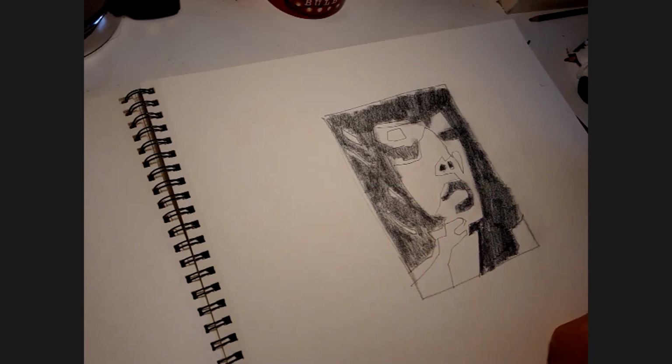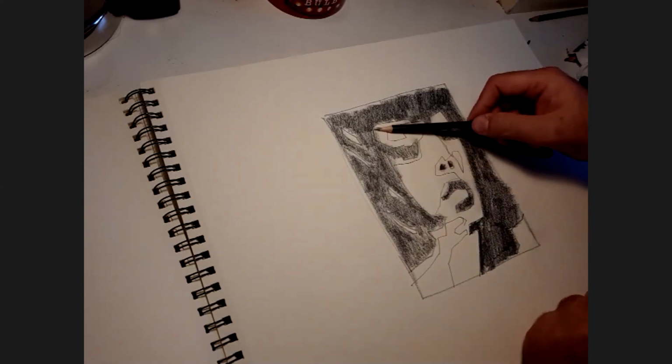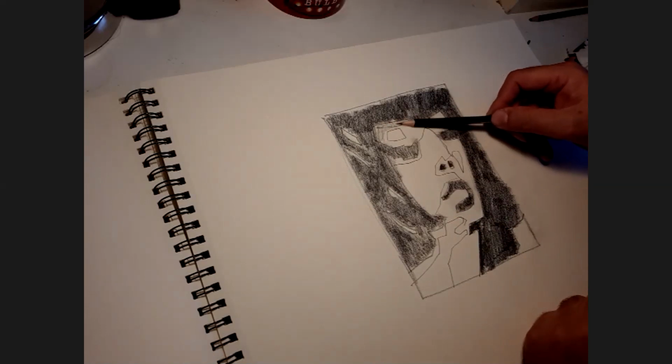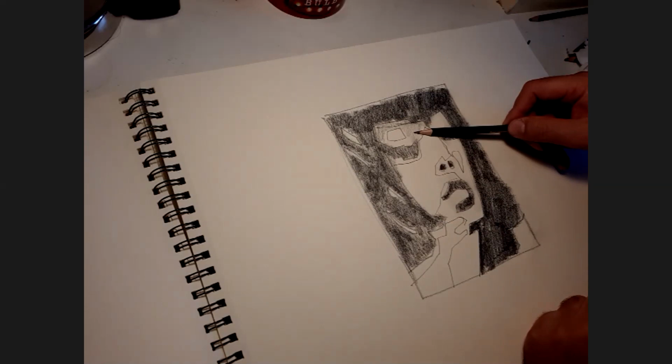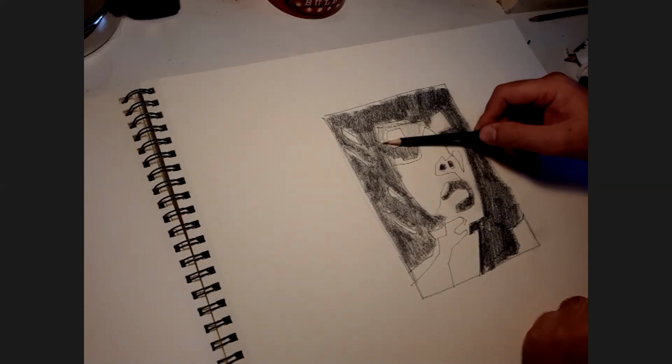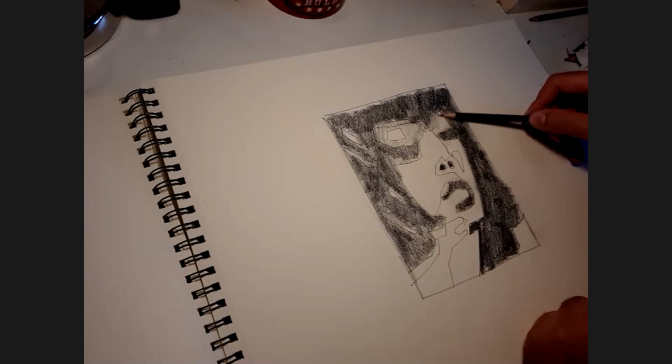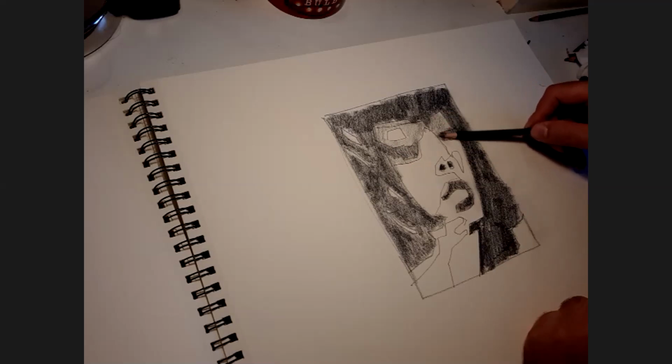So I just add a very light mid-tone here. And again, I can fortify the dark parts later if I need.